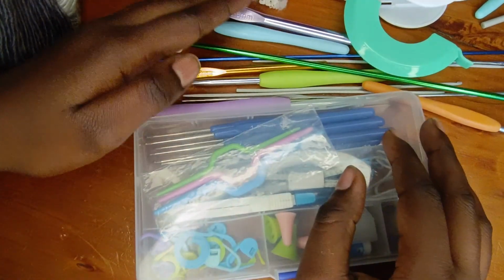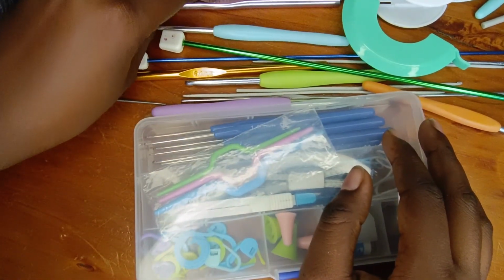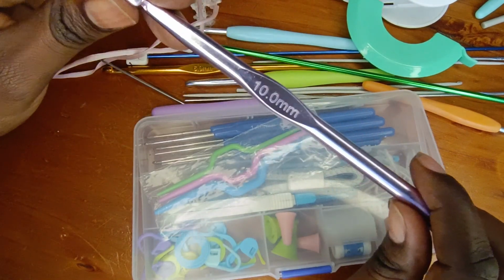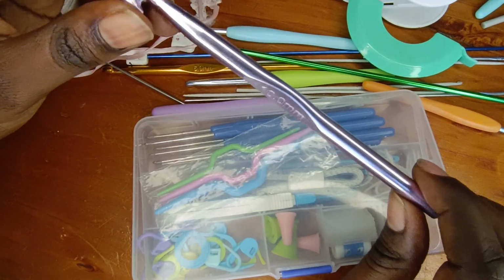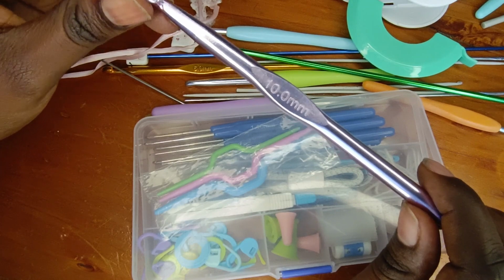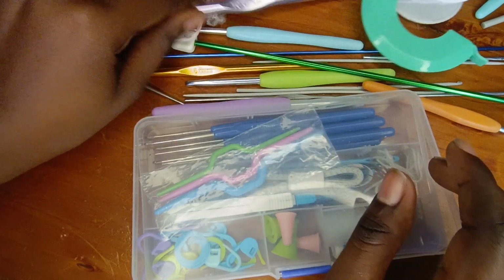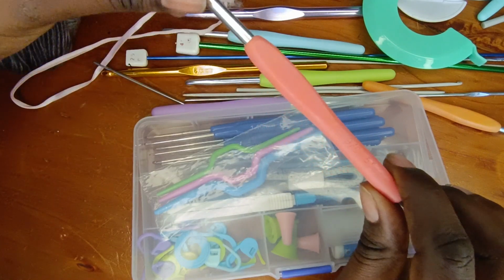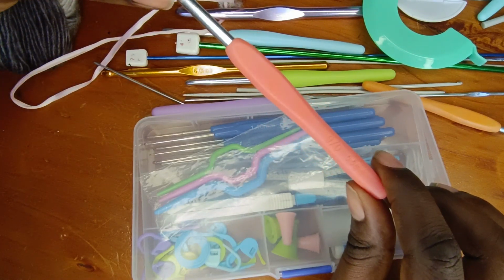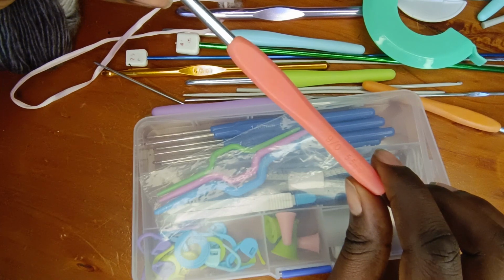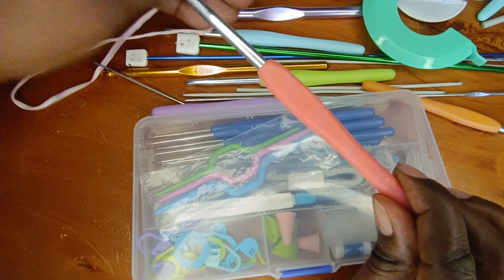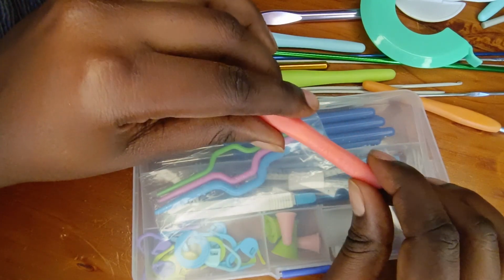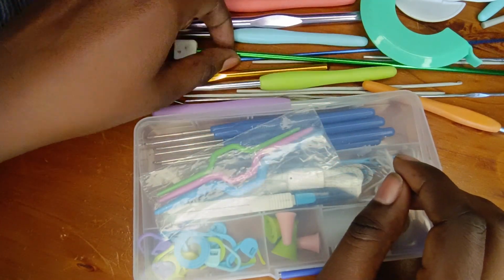So next we're going to talk about the different tools used in crochet, and the most common tool is a crochet hook. This one is made of metal and it's 10 millimeters big. I have this that is made of metal and has a plastic end. I find this to be more comfortable rather than the ones that are purely metal. As you can see, it also has the size of the hook.